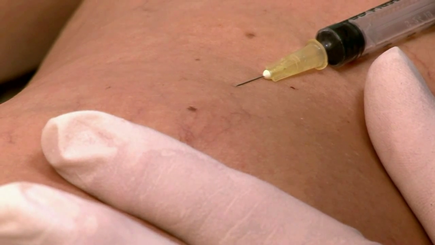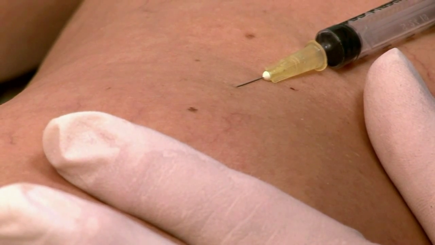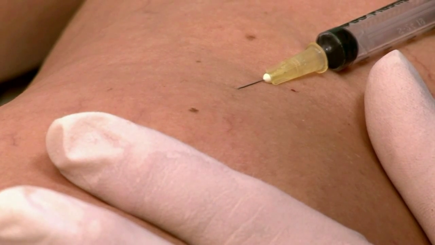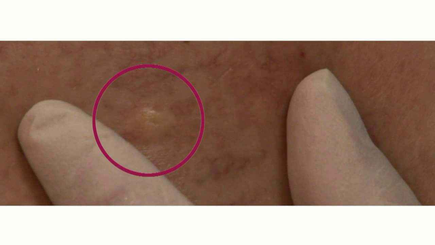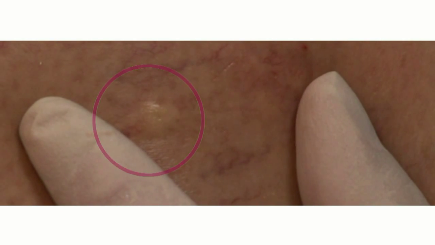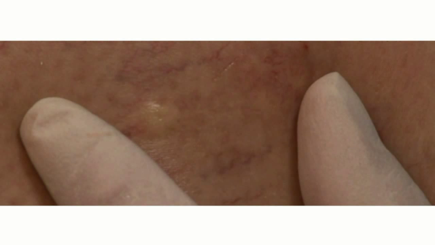In order to prevent side effects, the application of strong pressure should be avoided during the injection. Paravenous injection results in the development of a wheal. In this case, the injection must be stopped immediately, and also if the patient complains of severe pain.